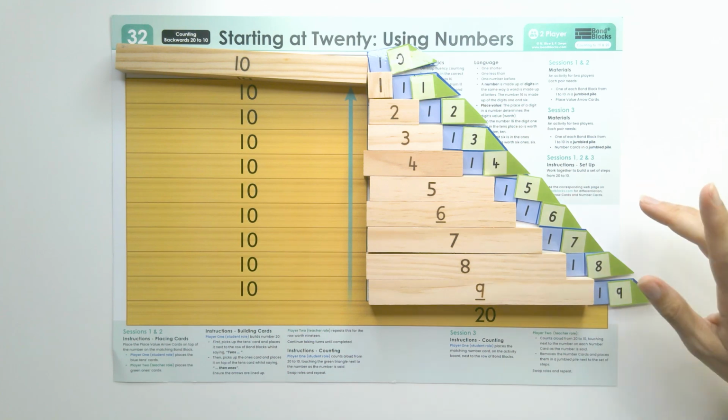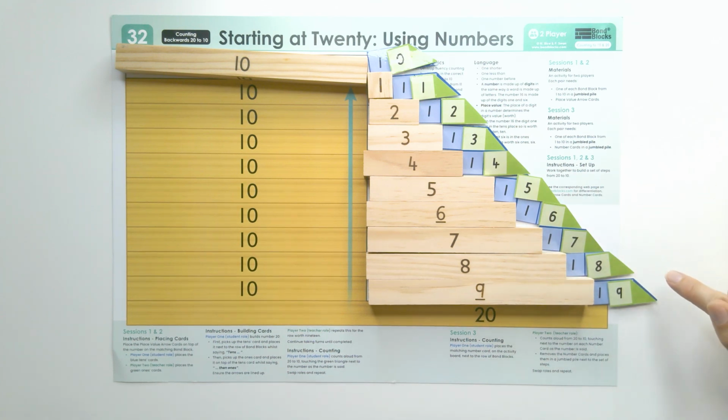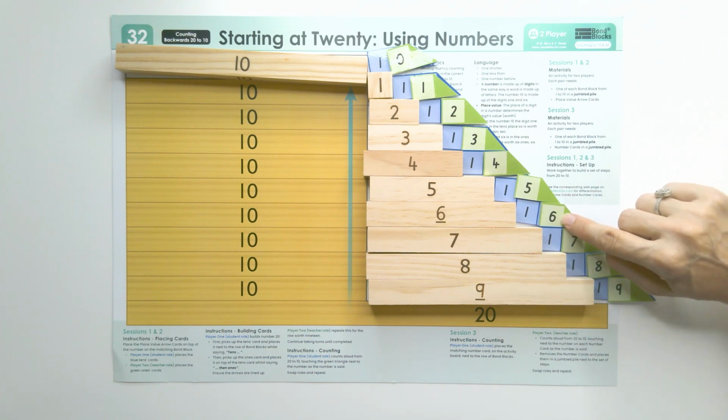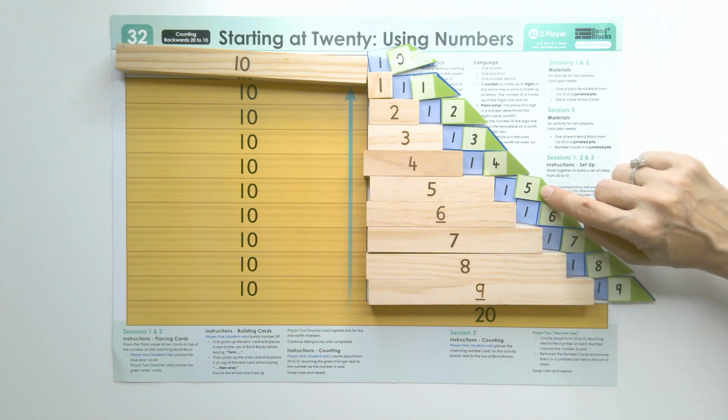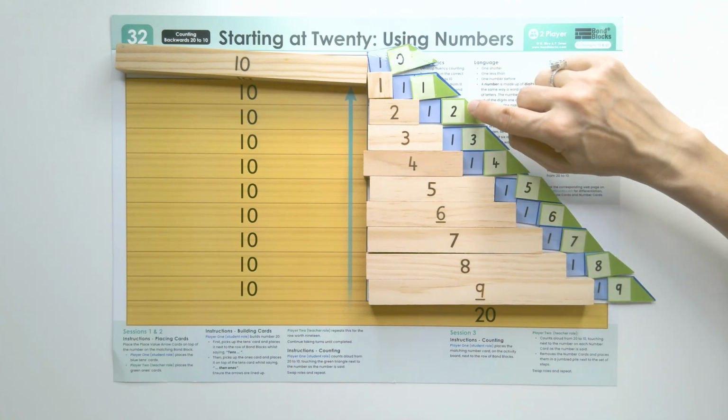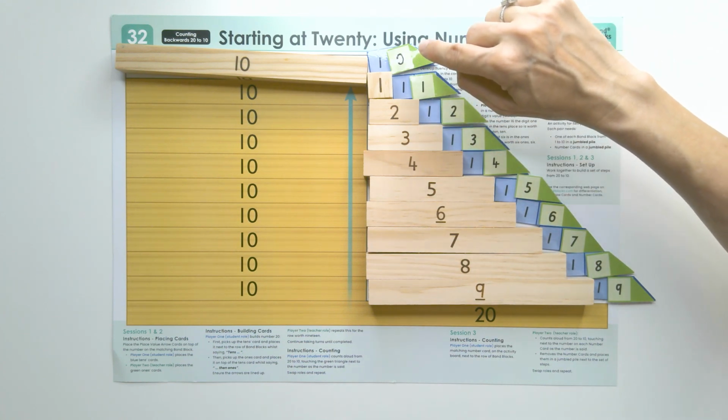Well done. Now I'm player 2, so I'm going to count, pointing to the triangle, and you're going to listen for the sound. The students at school can count along with us. 19, 18, 17, 16, 15, 14, 13, 12, 11, 10.